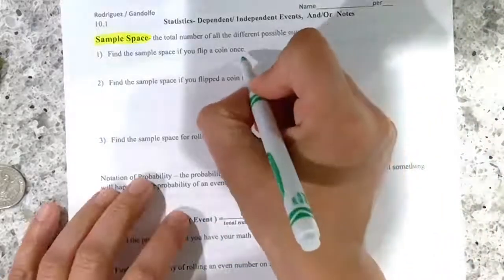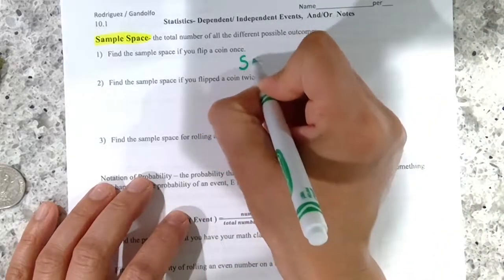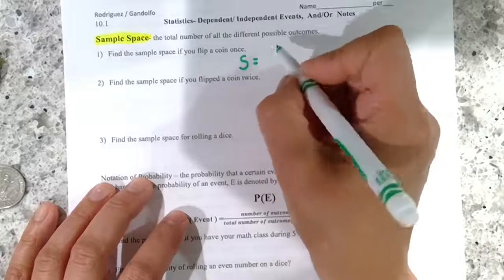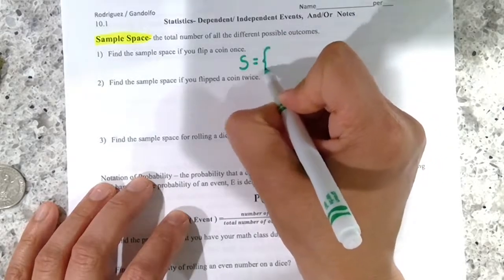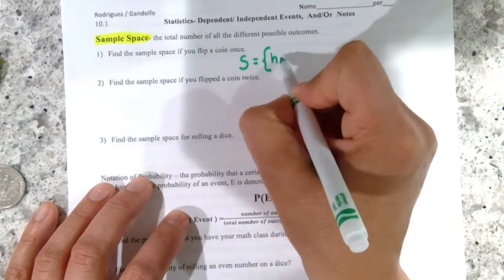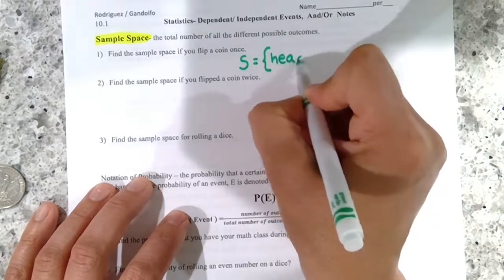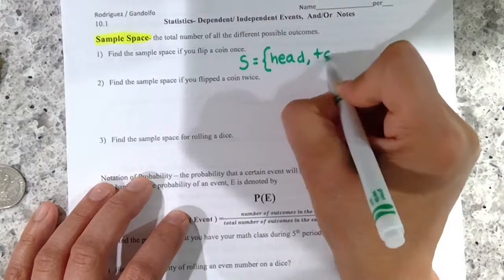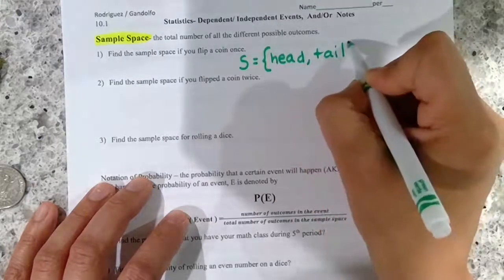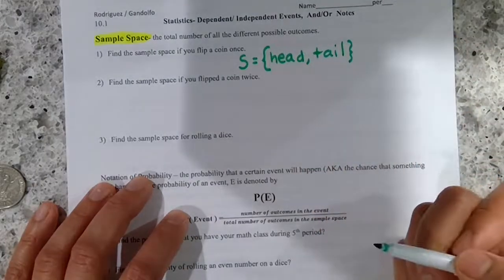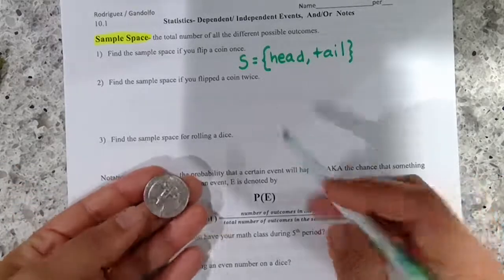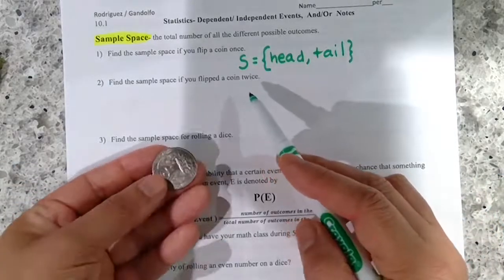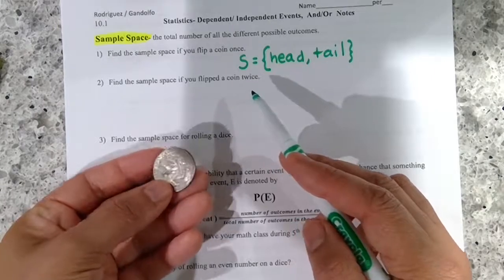So we say our sample space is, and it's a set, so we'll use set notation, heads or tails. That's it.